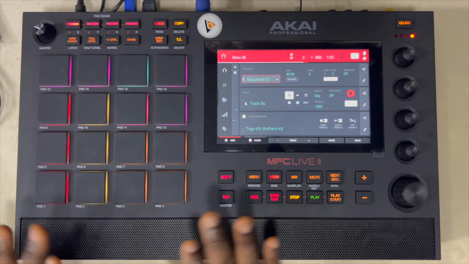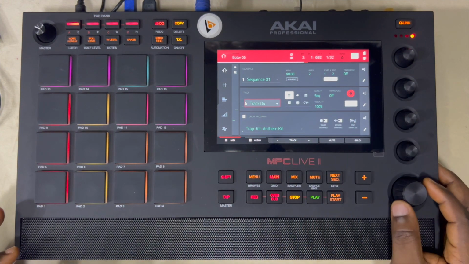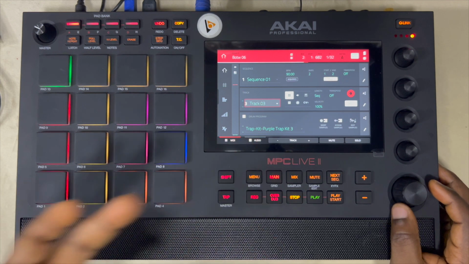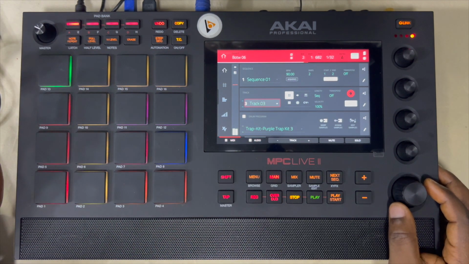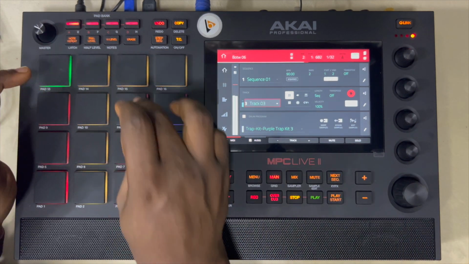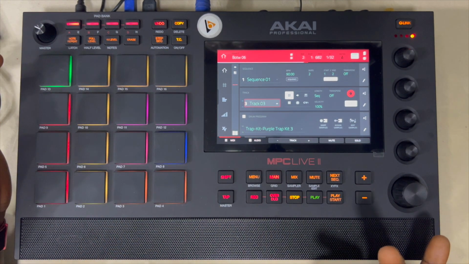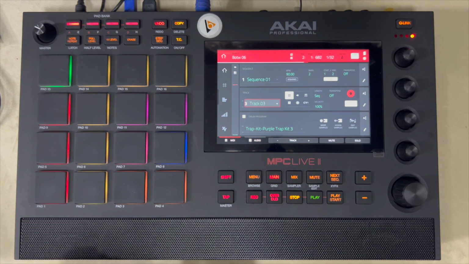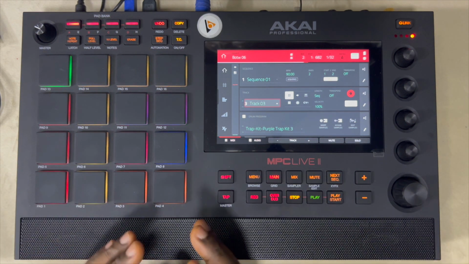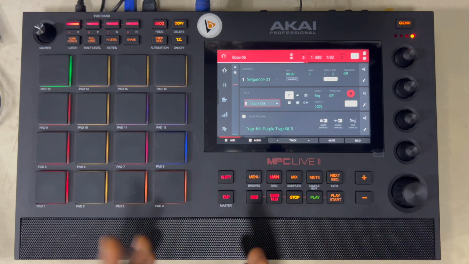What I just did was add trap kit anthem and this purple trap kit 3. While those other ones were working, I added this. And how was I able to achieve the continuous snare that kept interchanging and timely?